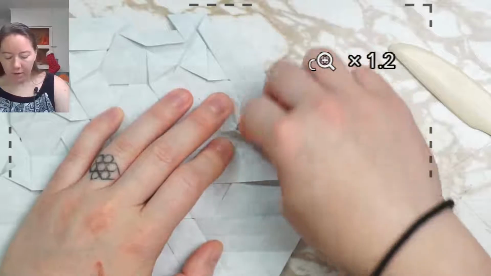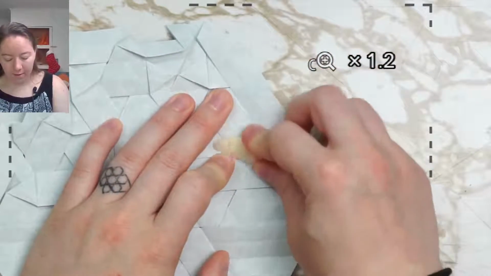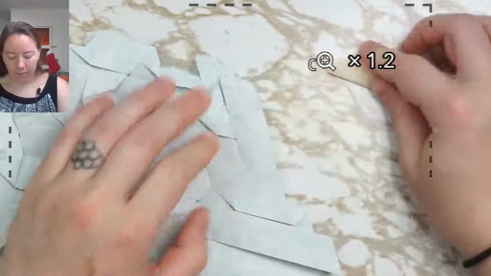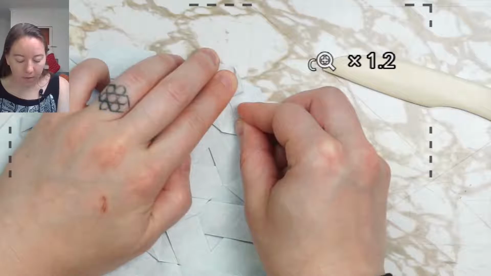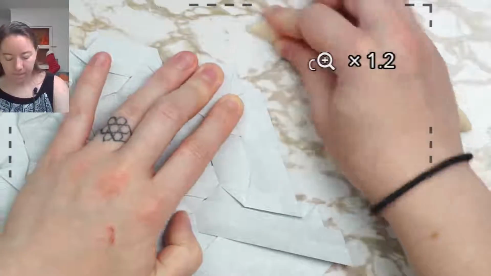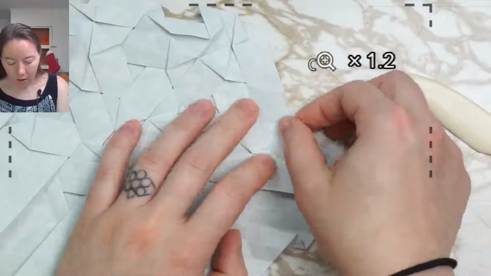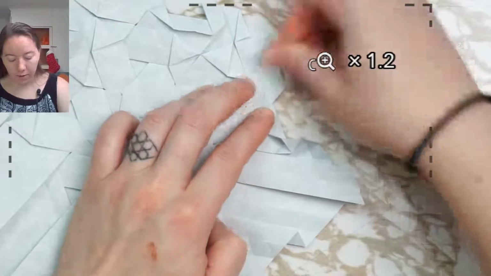And you can see how this process starts becoming rather fast once you've identified the sequence of steps that you need to do in each ring around the center. So here I'm putting in my next closed hexagon.